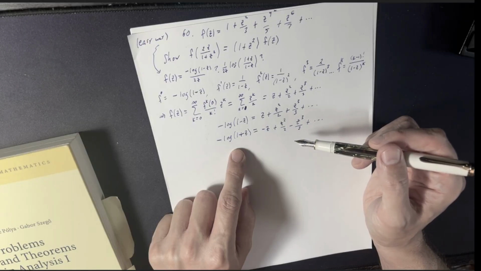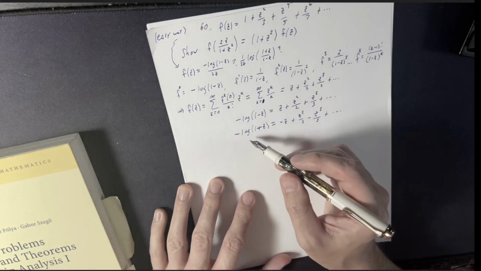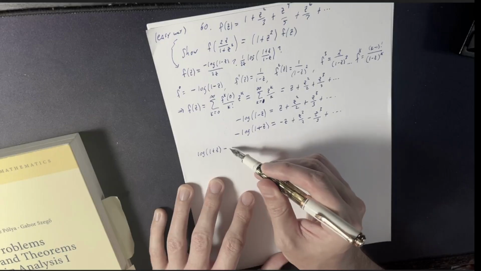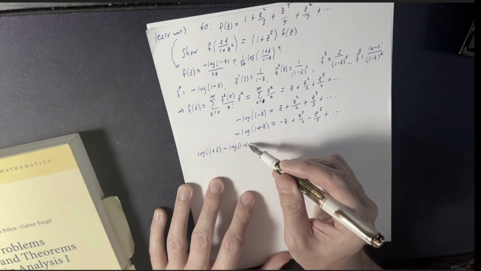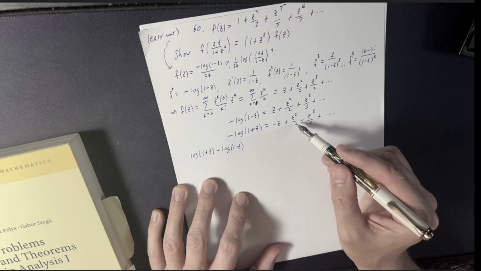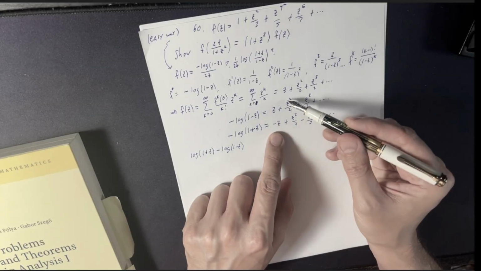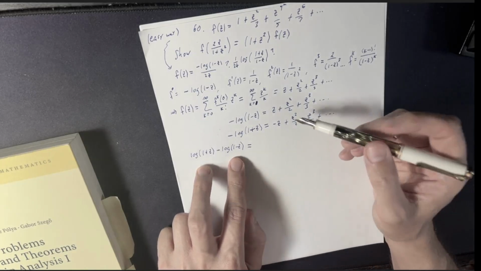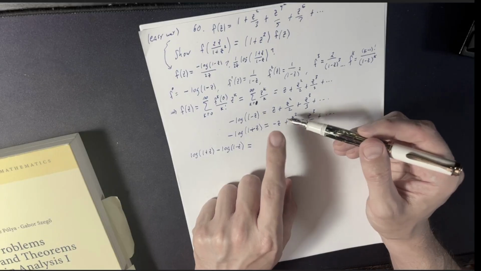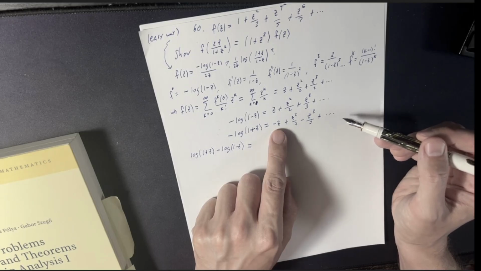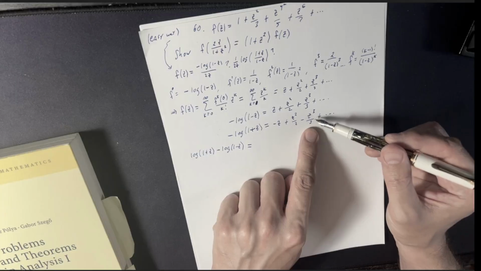We could multiply through by the negatives and subtract them. You see what I'm saying? So if we instead take log of 1 plus z minus log of 1 minus z, so I'm going to negate this. It becomes z minus z squared, and then we add it to this. So this series would be, I've negated the second right-hand side, so I get positive z, negative z squared over 2, positive z cubed over 3.